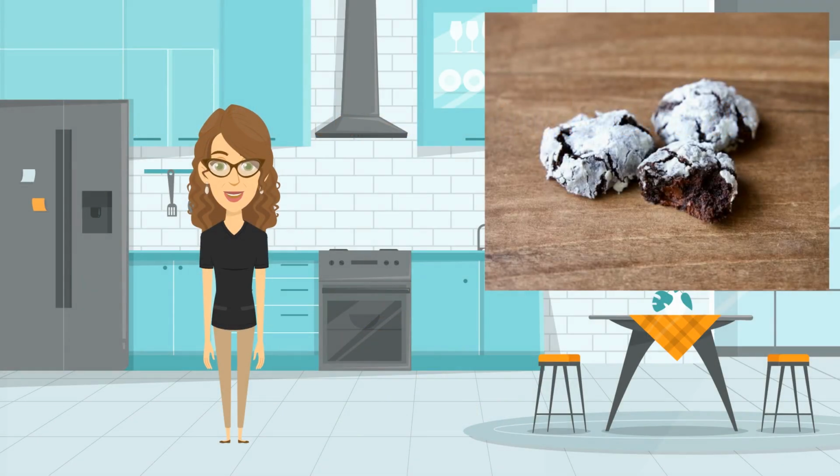I have just 3 words for anyone who suggests we fire up the oven and bake something chocolatey. Sign me up. Today we'll be making double chocolate crinkle cookies, and as I always say, double the chocolate means double the fun.